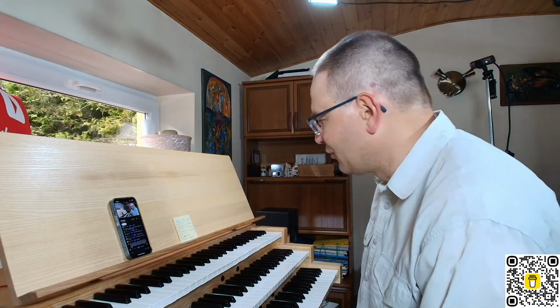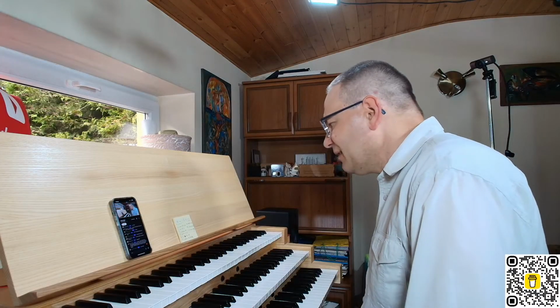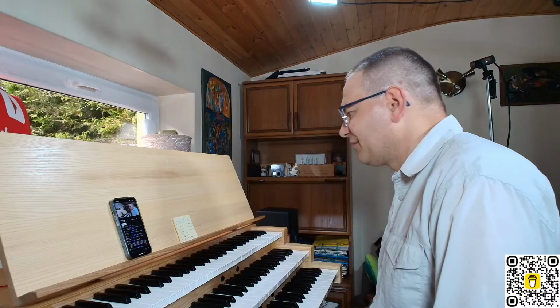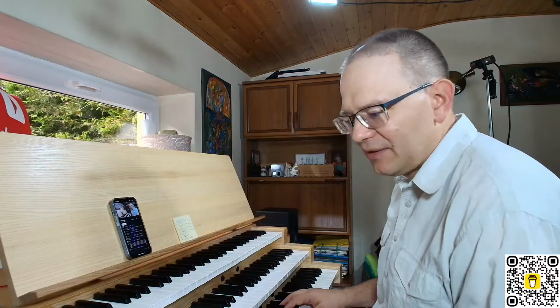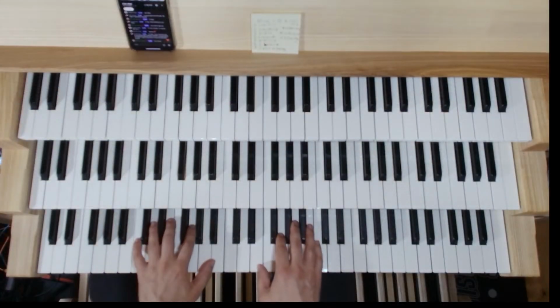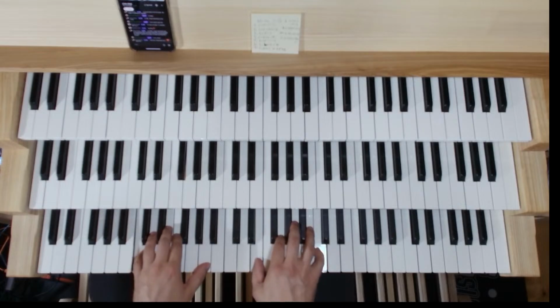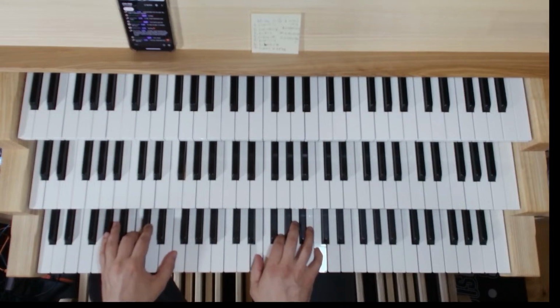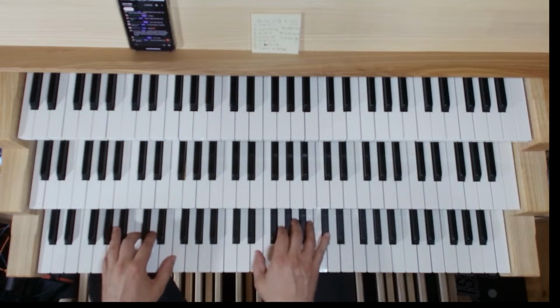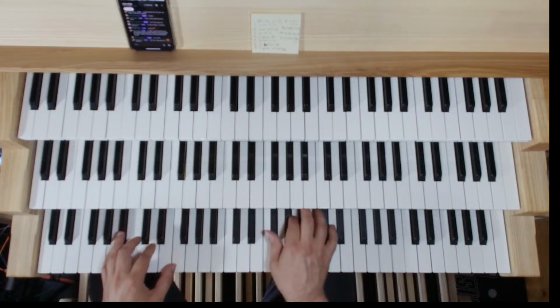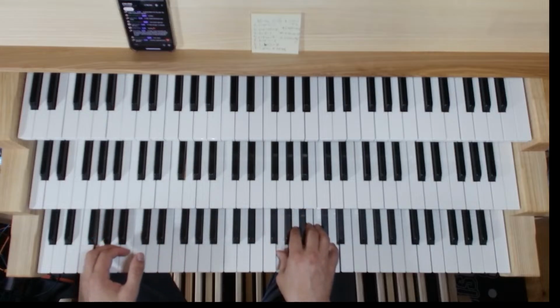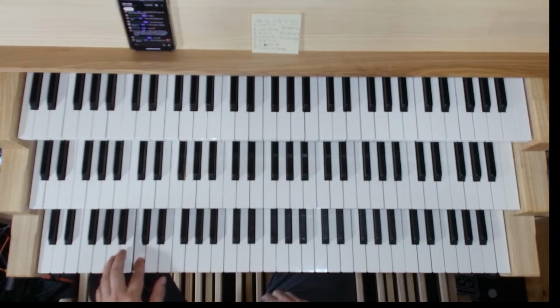Next would be one, six, two, and five. All major chords, interestingly. So let me do a demonstration of what I'm talking about. One, six, two, and five. Look at the bass. One, six, two, and five.